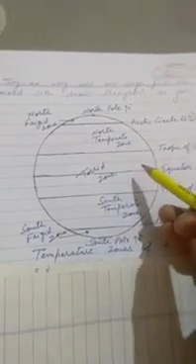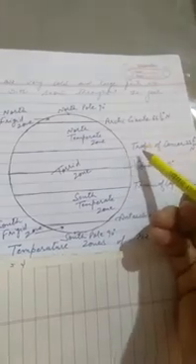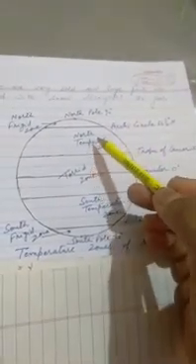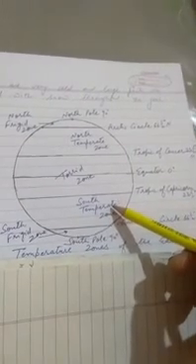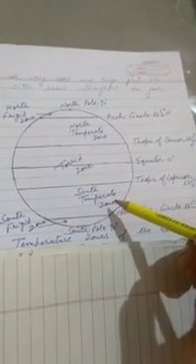Second, temperate zone. The areas that lie in between the Tropic of Cancer and the Arctic Circle in the Northern Hemisphere and Tropic of Capricorn and Antarctic Circle in the southern hemisphere are called the temperate zones. This region has a mild or moderate climate, neither very hot nor very cold.